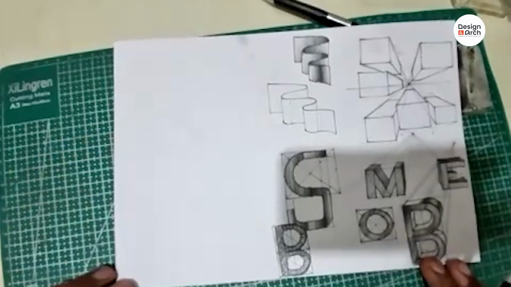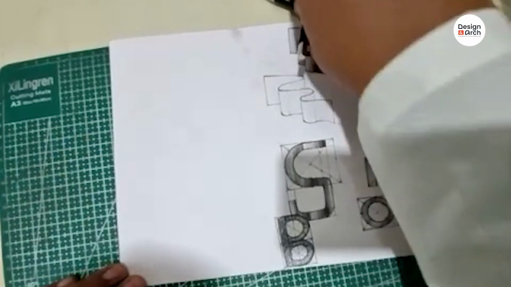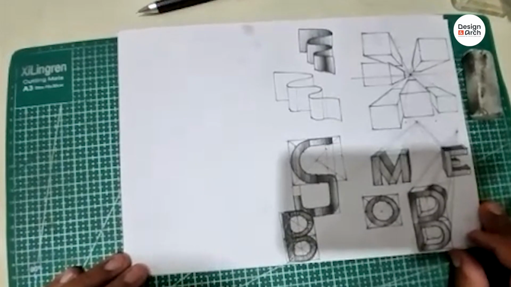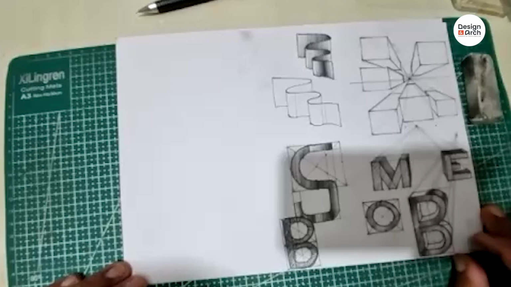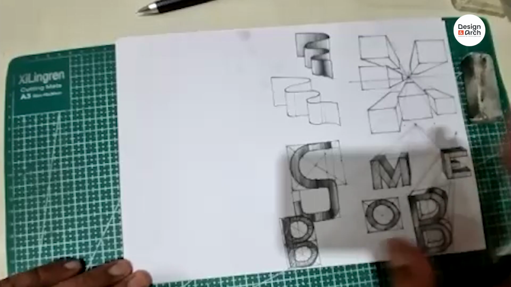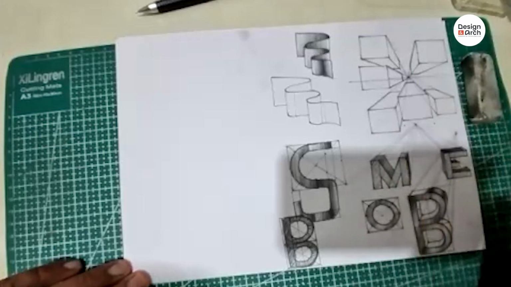So should I show you guys how to draw letter S now? Can we do that right now? Yes, sir. Yeah. Whatever you are doing right now, do that later.